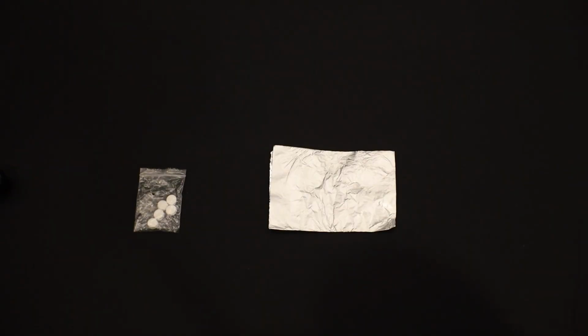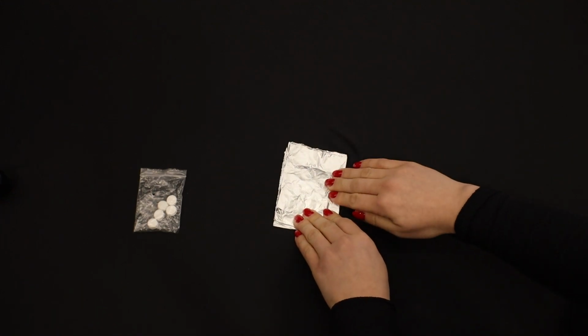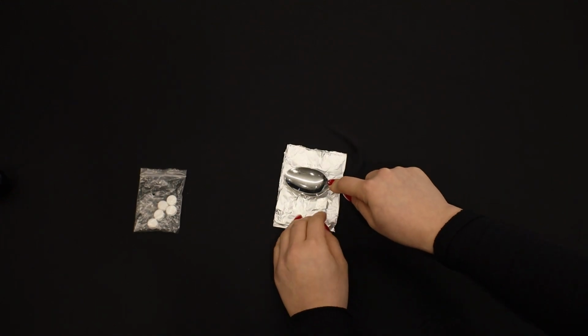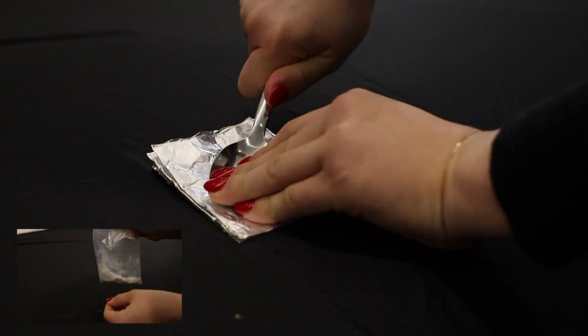A safe way to do this is to place the drug between folded aluminum foil and gently crush it using the back of a metal spoon until it becomes a smooth, consistent powder. If your drug or substance is already a fine powder, mix or shake it well to ensure it's evenly mixed before moving on to the next step.